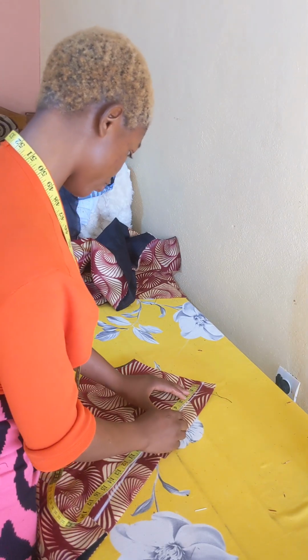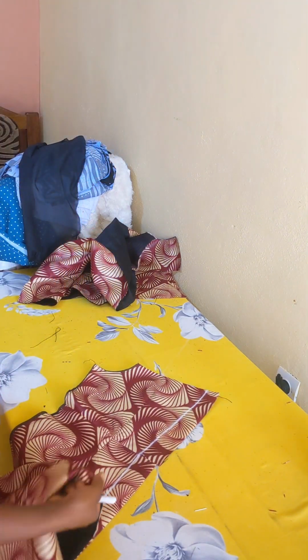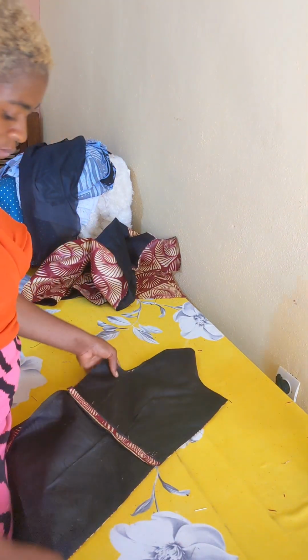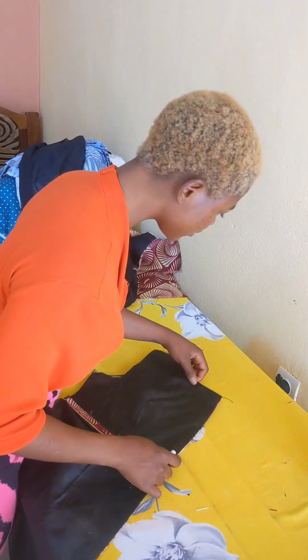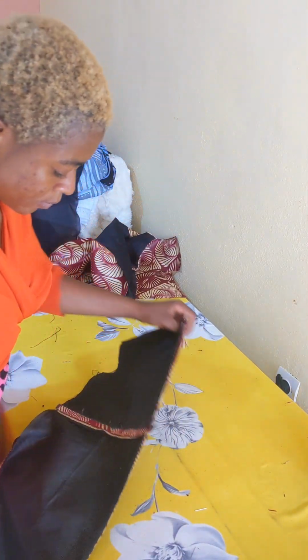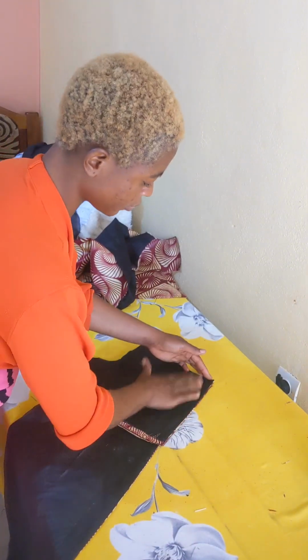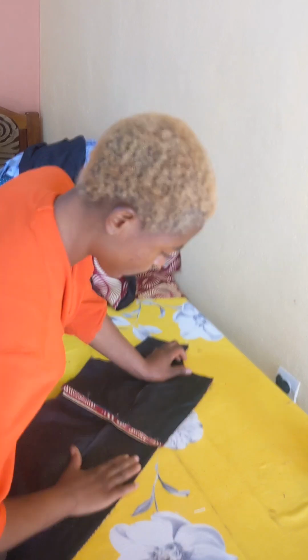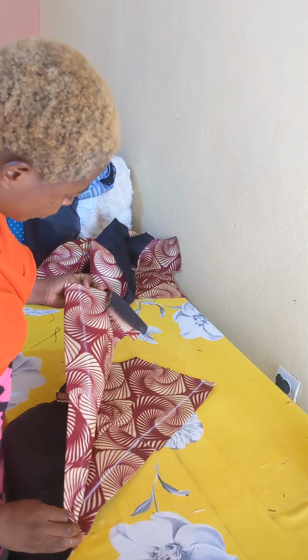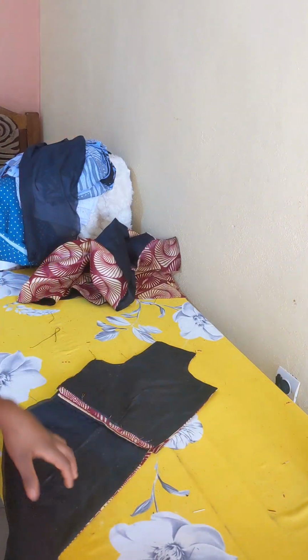I'm going to place my zip carefully, following the lines that I'm making right here. As you can see, I'm joining the back to the front, and I'm going to hit it so that the chalk can print the other side so that it'll be easy for me to place my zip.